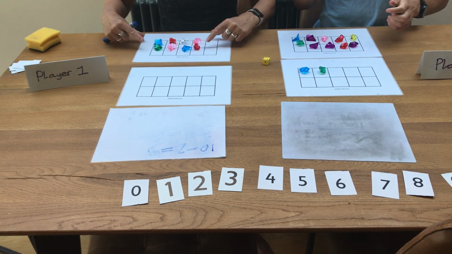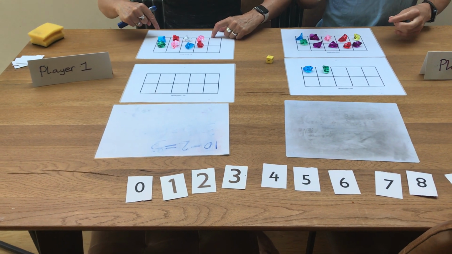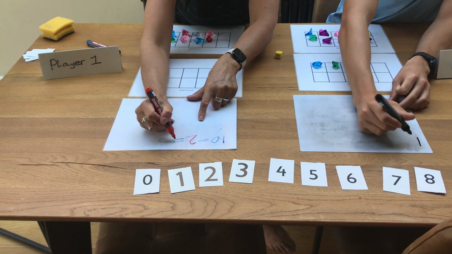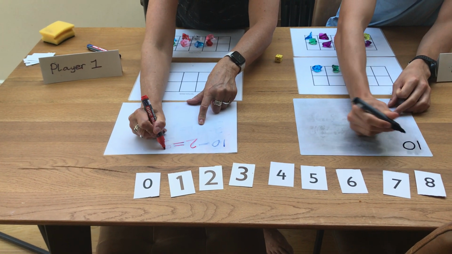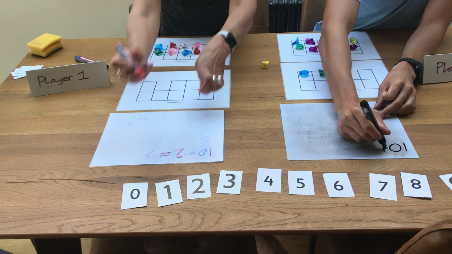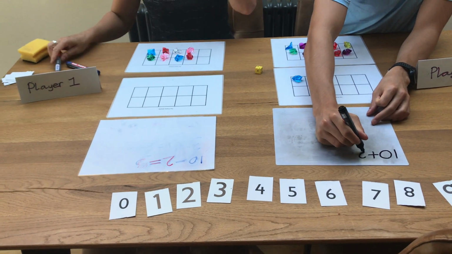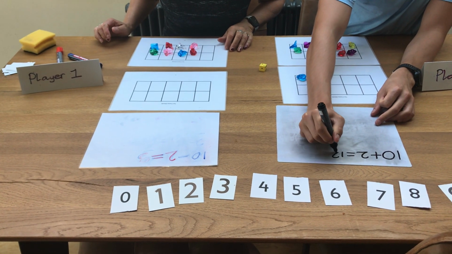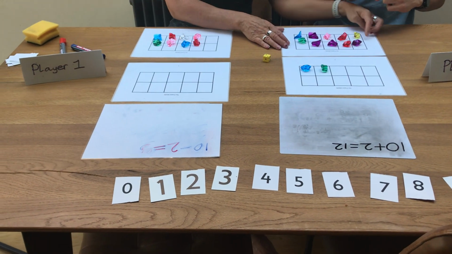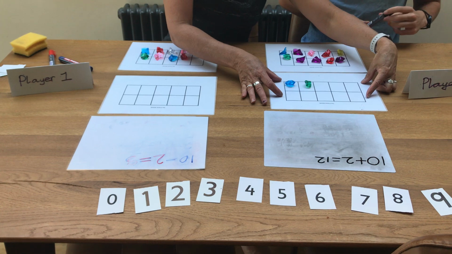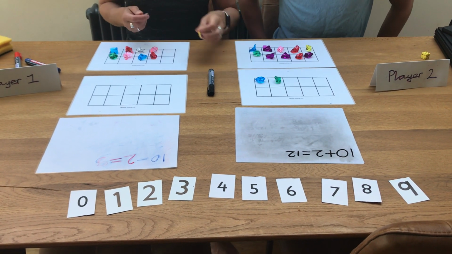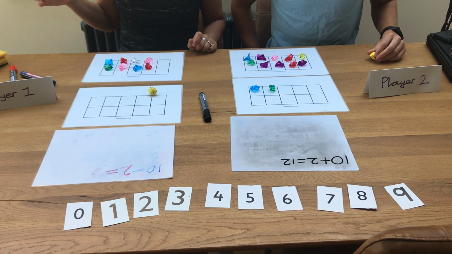And I can see my structure for 8 as 4 and 4. Let's see it very clearly. 10 plus 2 is equivalent to 12. And we can see clearly the 10 and structure, so we can really see the value of using the tens frames for this game. We'll just play one more round.